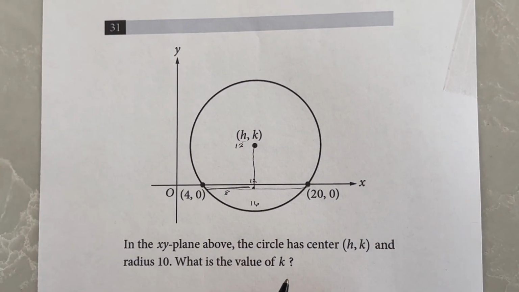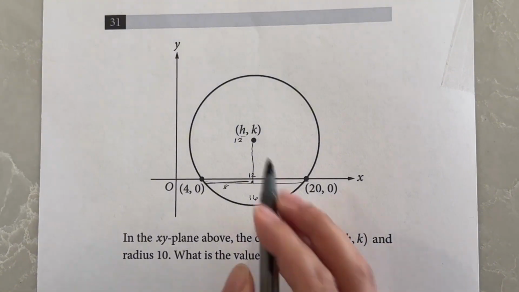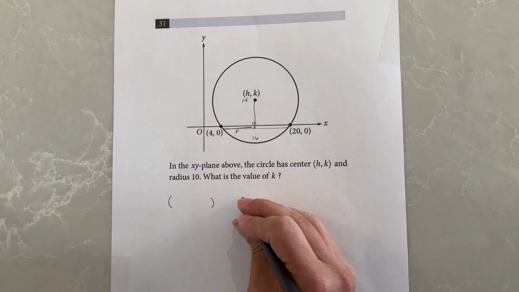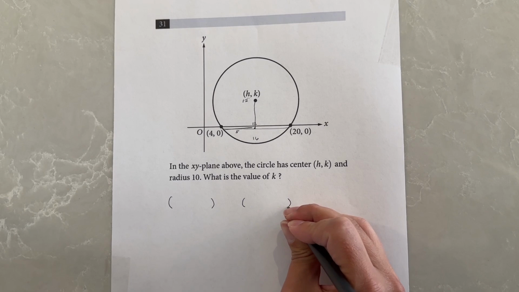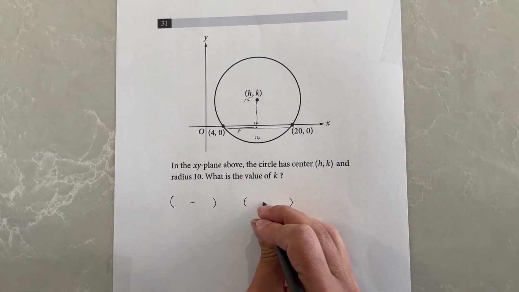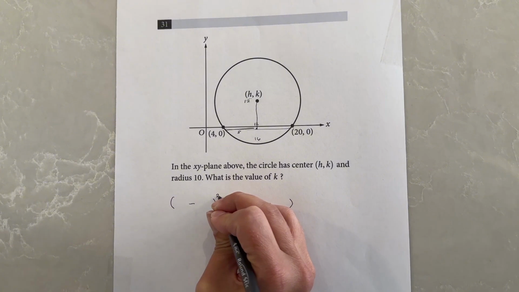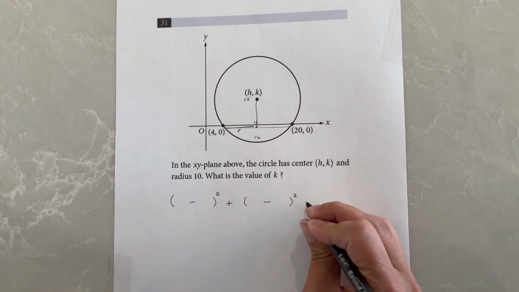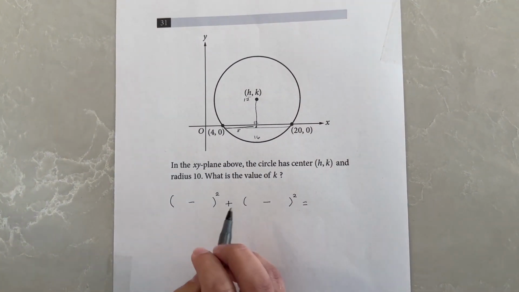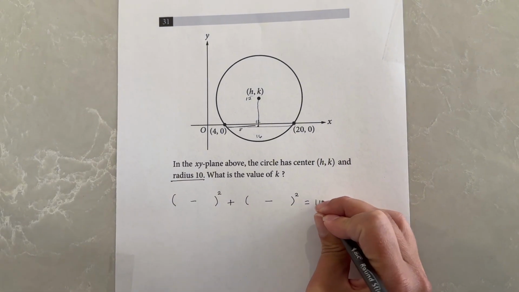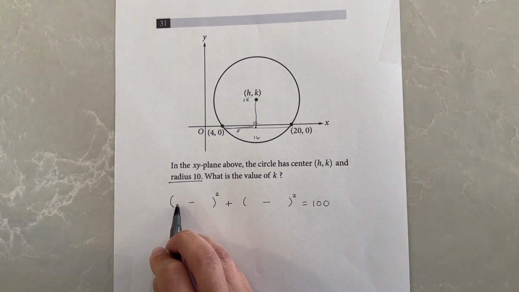Now that we know this information, we can use standard form of the circle to solve for the y coordinate of the center. So we have our set of parentheses, which are the cat's eyes. We remember the cat's asleep, so we have our minus signs in the middle. We have the cute nose, which is the plus sign. We have the ears, which are squared, and the whole thing is equal to the radius squared. They tell us the radius is 10. 10 squared is 100. We're going to have x and y here.